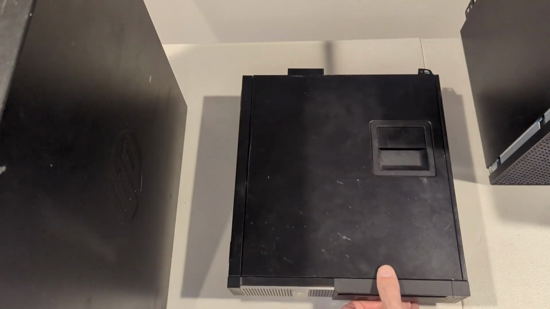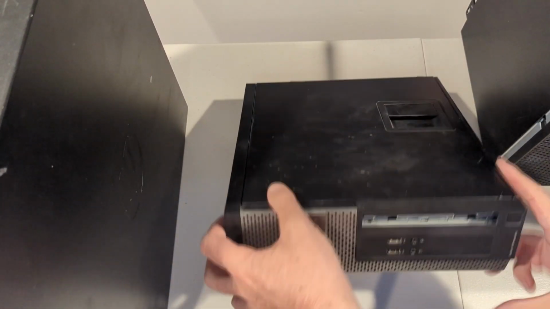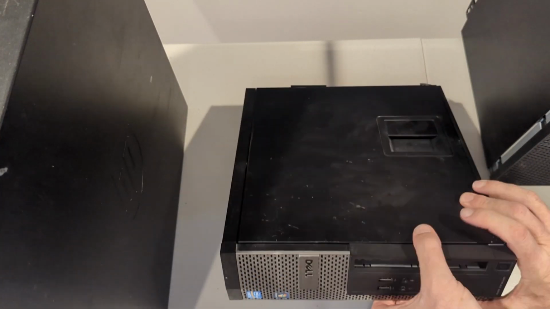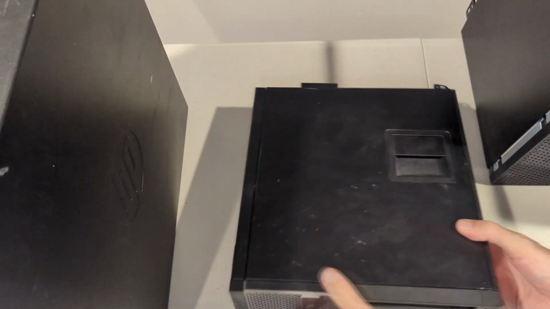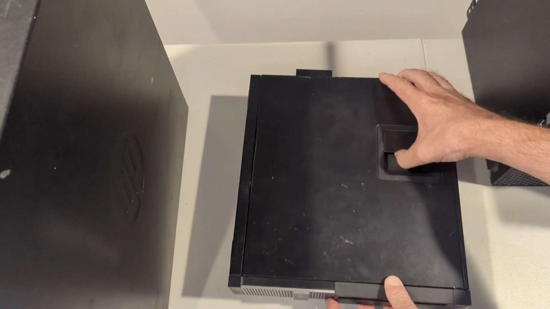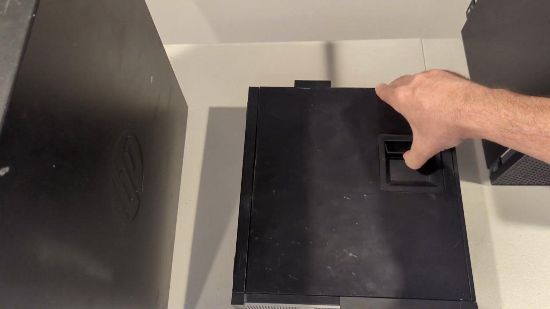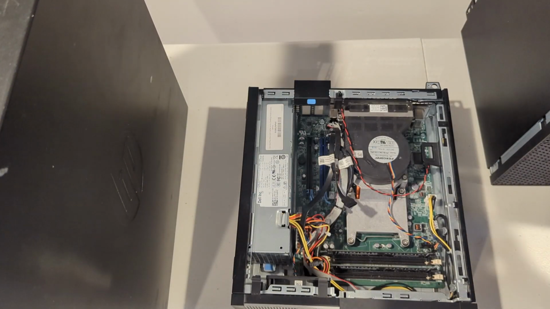In this particular case, this one normally comes with a DVD drive. I took it out, and I don't know what I did with it, so I didn't put it back in for this demo, but one of the advantages of these is obviously the PCI slots.